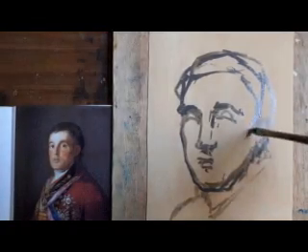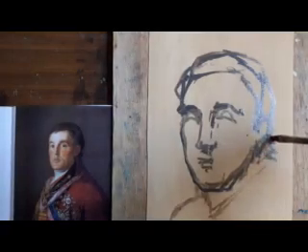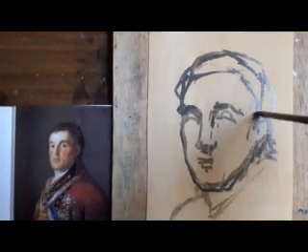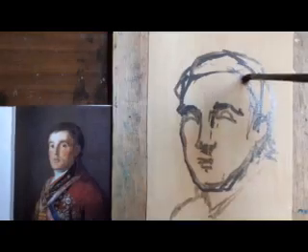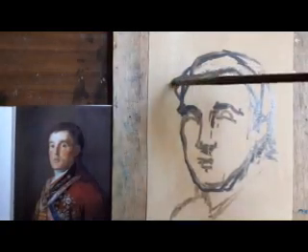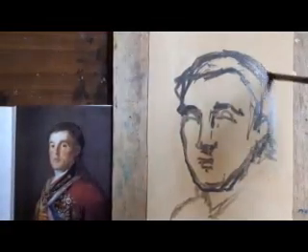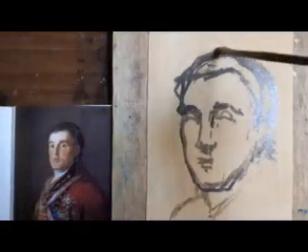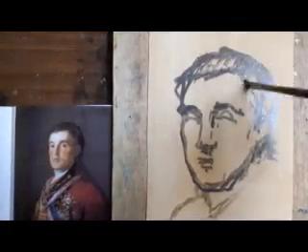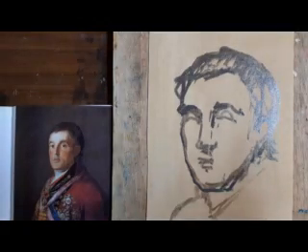And as I've said, what's a little bit distinctive and helpful about looking at Goya is he painted very quickly. So there's a kind of impressionistic quality to a lot of his brushwork. So it can be easier to read, to interpret.